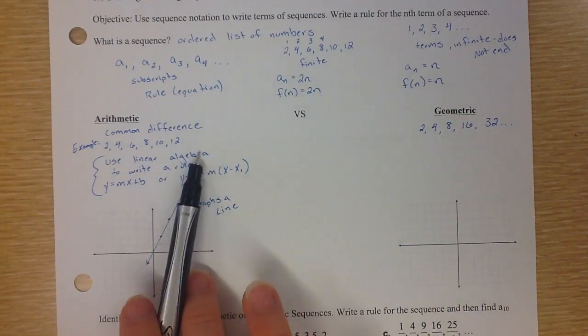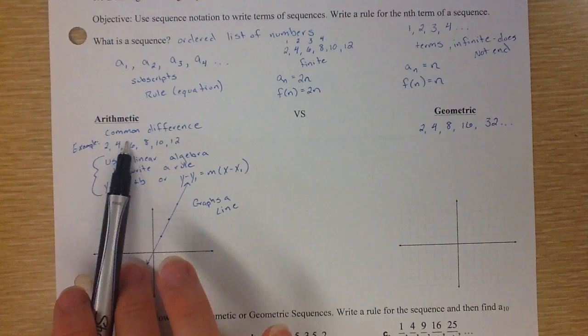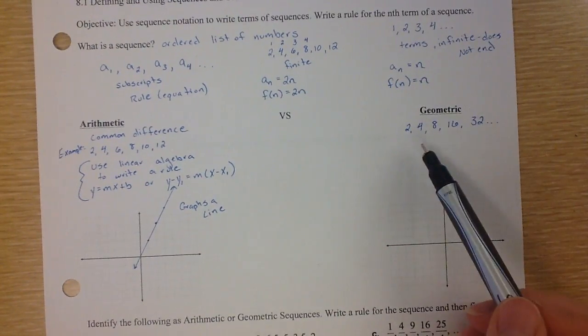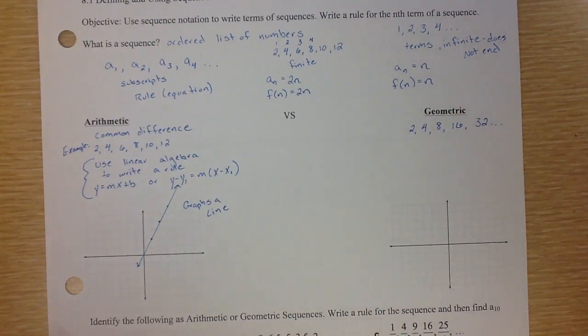And again, an arithmetic sequence could be both finite or infinite. Okay, you could have a finite arithmetic sequence if this stopped here at 12, or you could have an infinite one where it keeps on going. Same with geometric. You could have a finite one, let's say if we just stopped at the 16, or we could have an infinite one where it keeps on going.